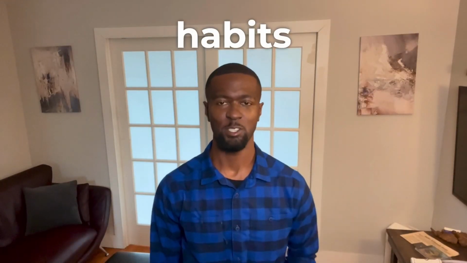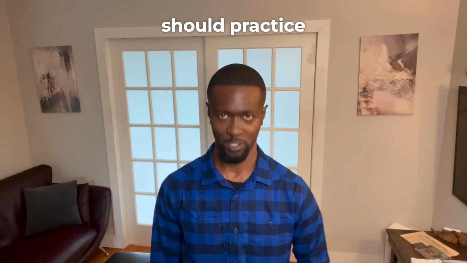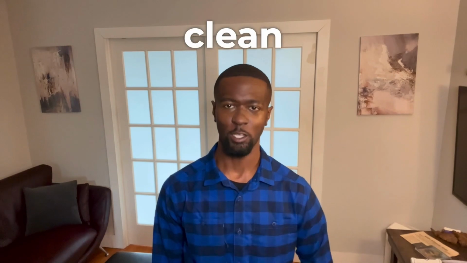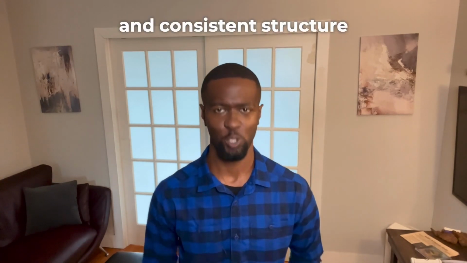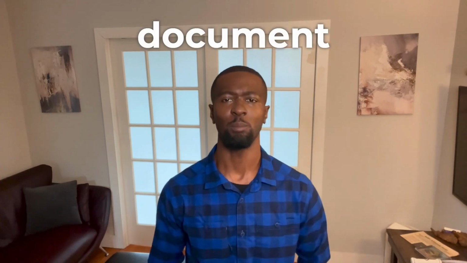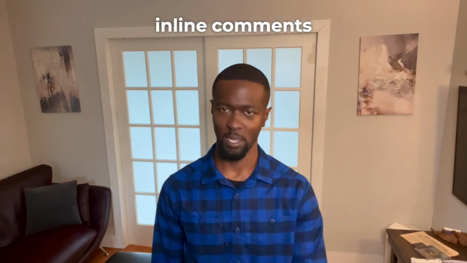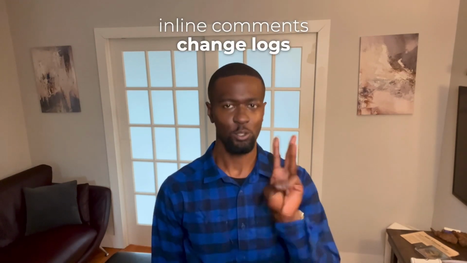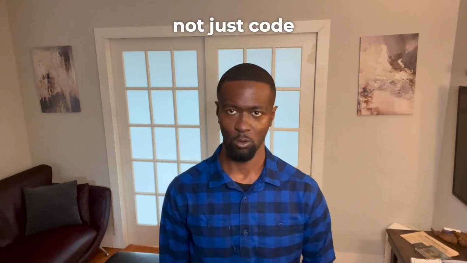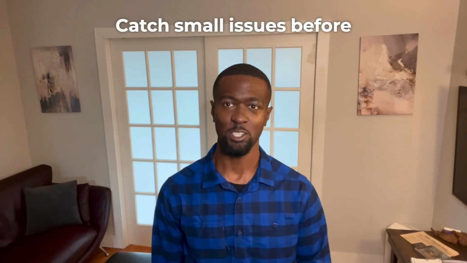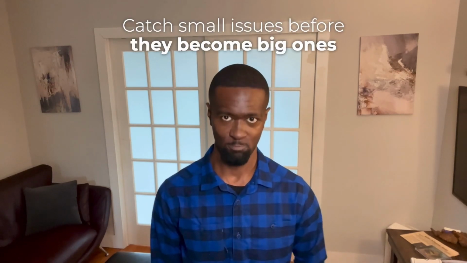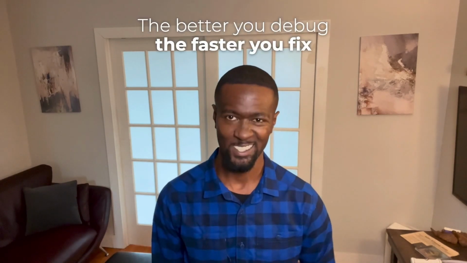Here are 5 habits every DevOps-minded developer should practice. 1. Write clean, modular code. Use meaningful names, small functions, and consistent structure. 2. Document with purpose. Readmes, inline comments, change logs. 3. Write tests, not just code. Unit, integration, and edge case testing. 4. Use linters. Catch small issues before they become big ones. And 5. Learn to debug. The better you debug, the faster you fix.